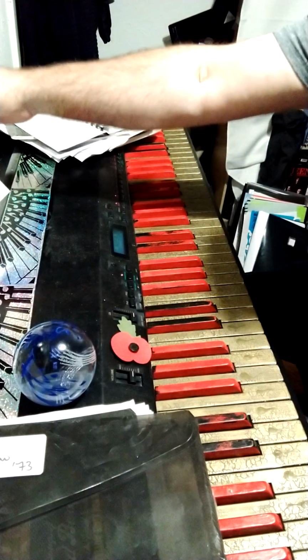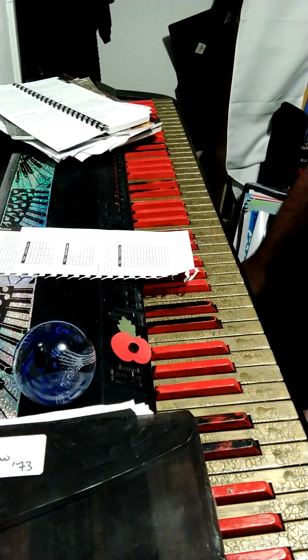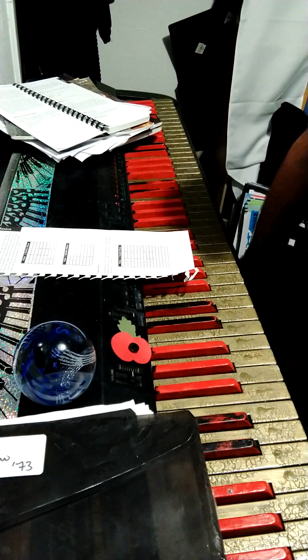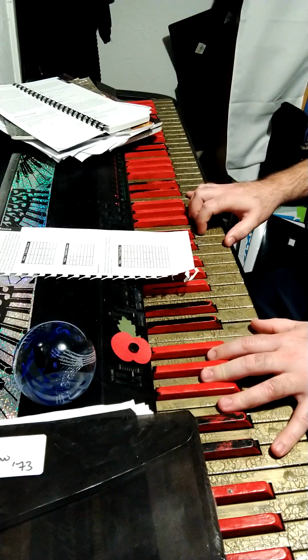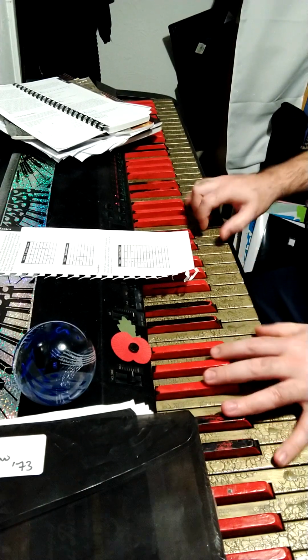So parallel keys are the same key, but it's either major or minor. Major is happy and minor is sad. Relative keys are the major and then 3 semitones down, you've got the relative minor connected to it.